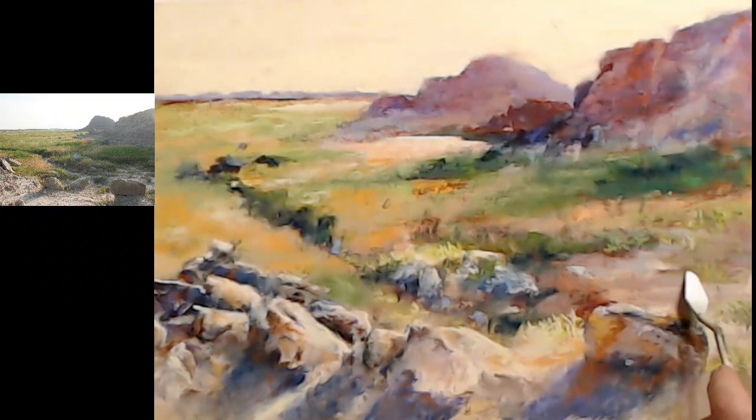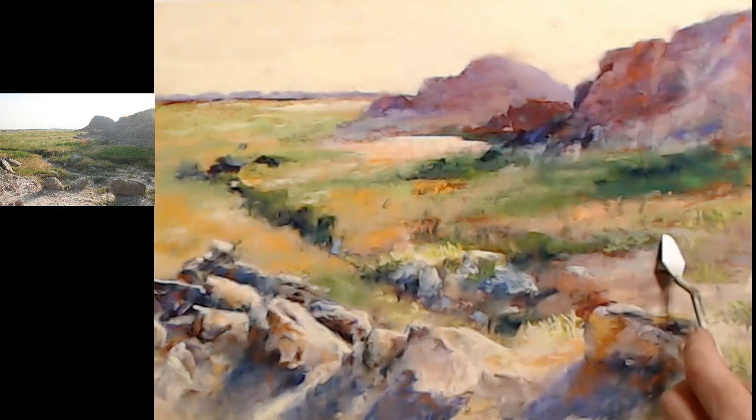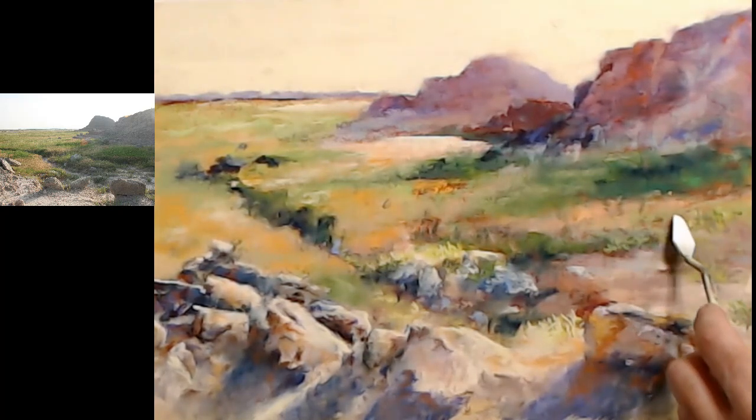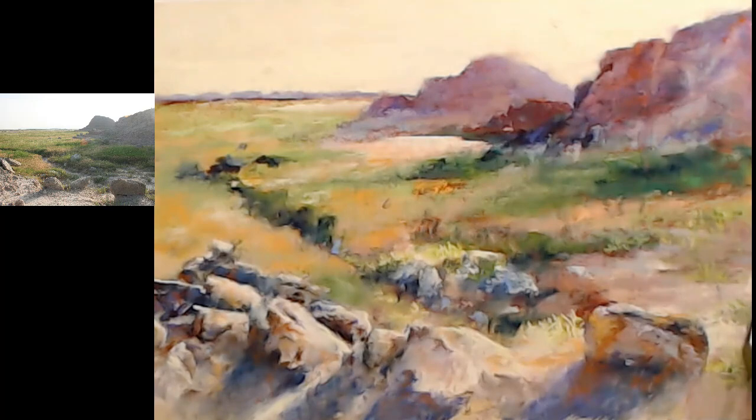Getting that trusty plastic palette knife to help blend in a bit, and also pushing it up and down to convey again the direction of the growth of the grasses.